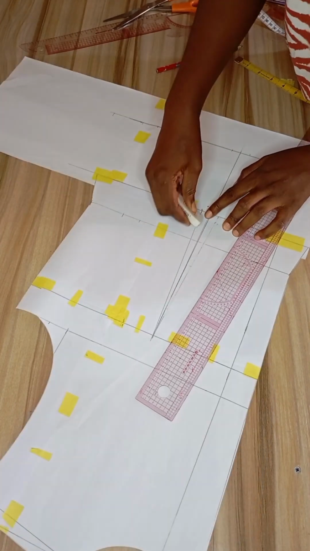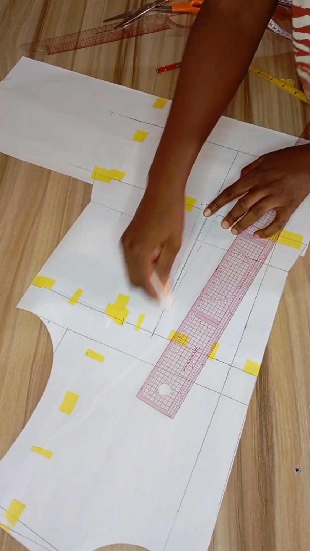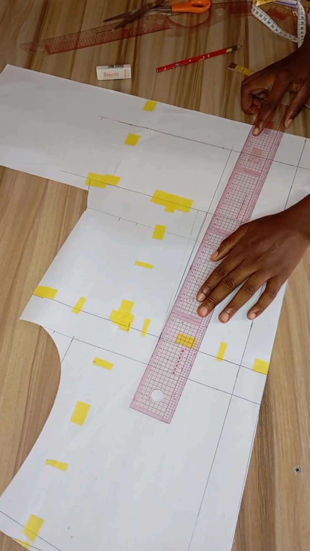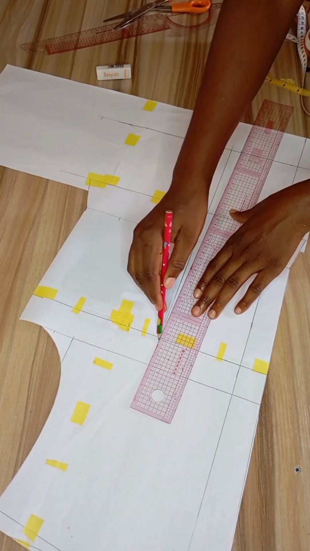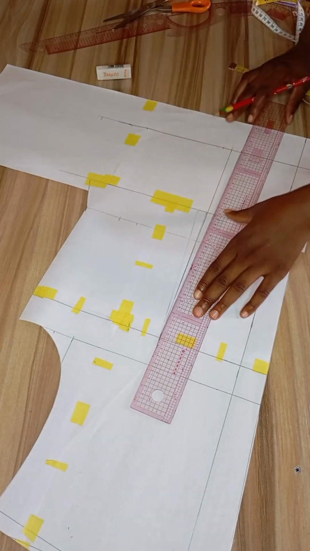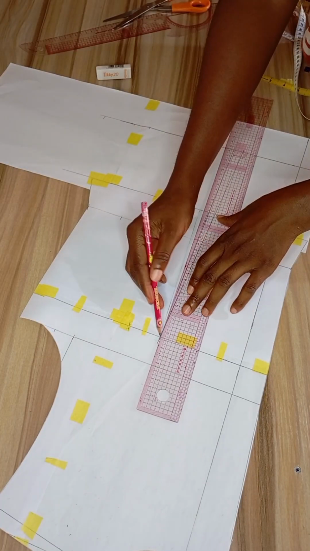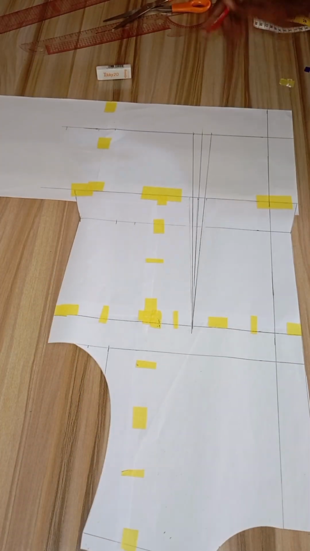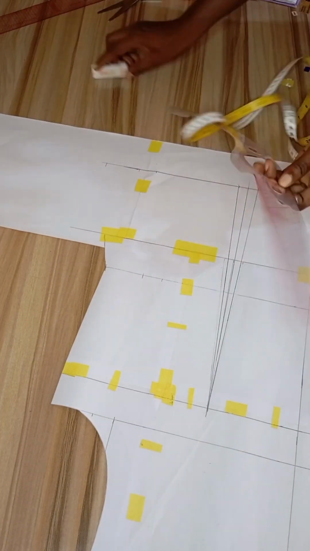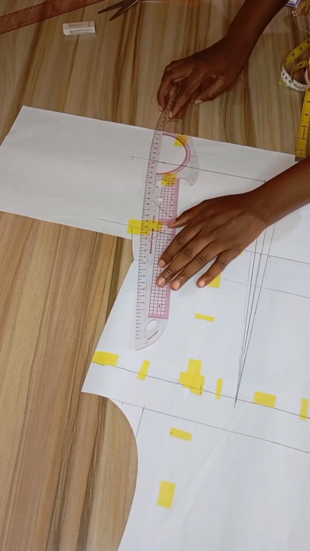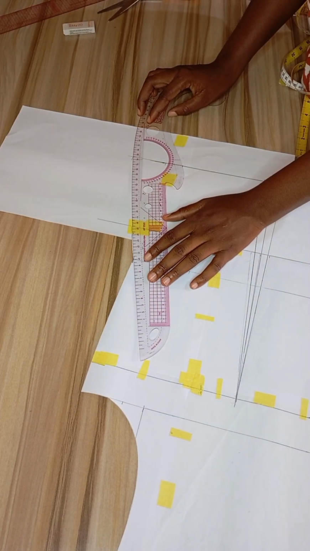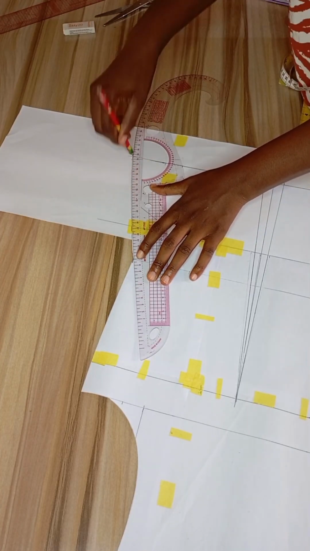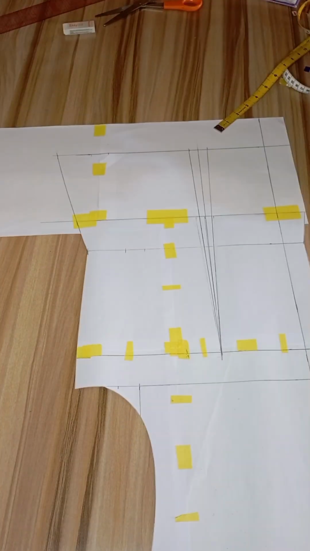So I decided to clean the previous darts I made so it will not be confusing. So now I'm drawing out our new darts. So these are our new darts. So I'm going to be using my curve rule now to make a curve from my waist down to the extra 5 inches I added. So this is how it looks.